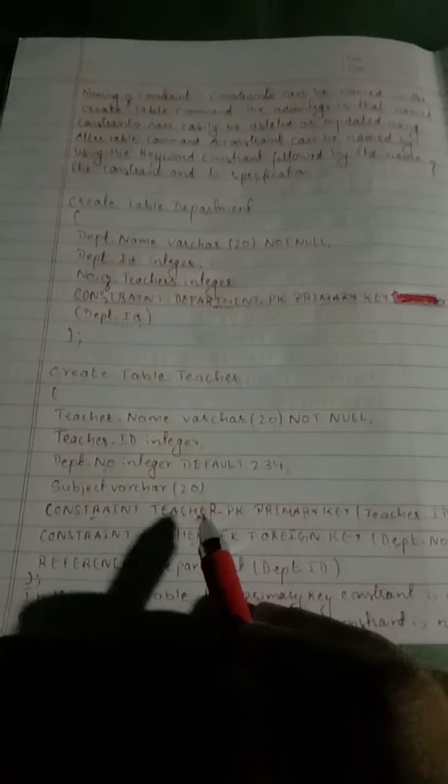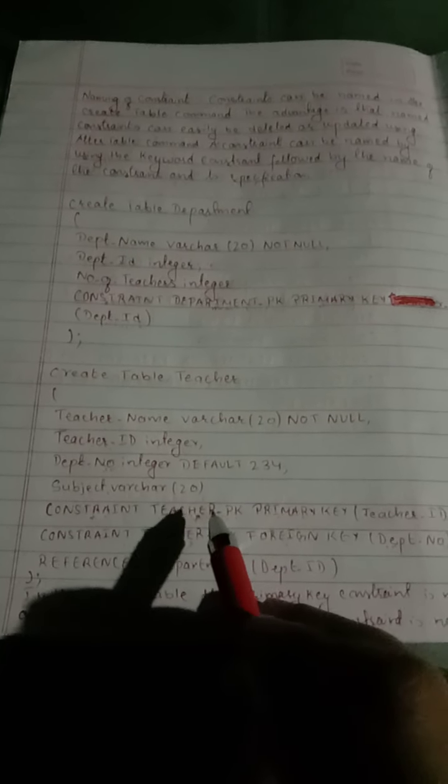I've given the name teacher pk because our table name is teacher, to make it easy to understand. So primary key and teacher id: teacher id is the primary key of this teacher table. And then constraint teacher f key, foreign key.